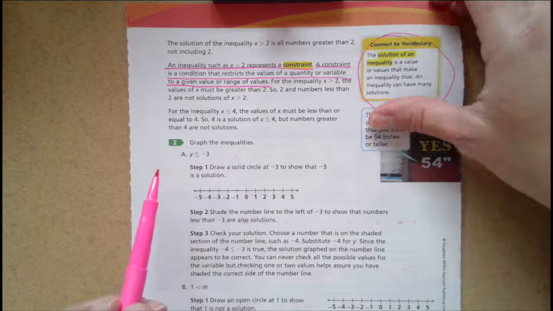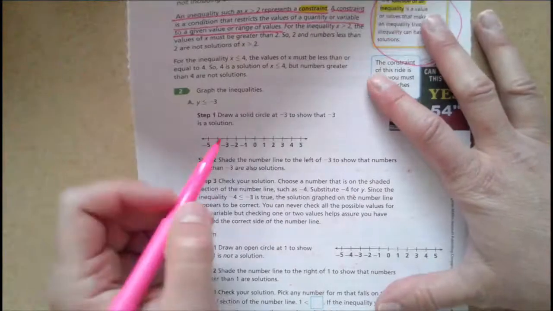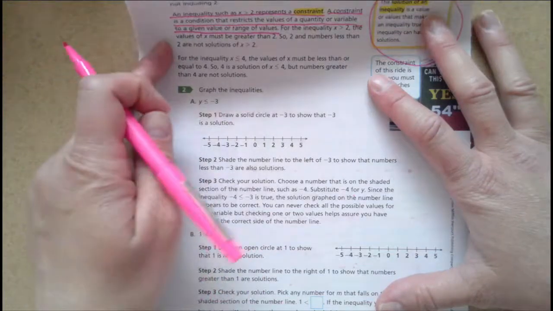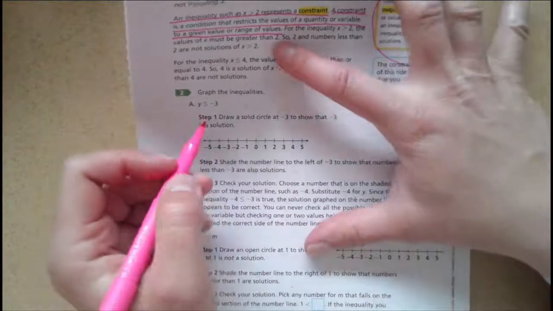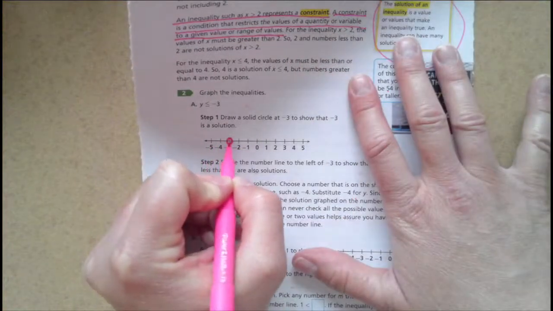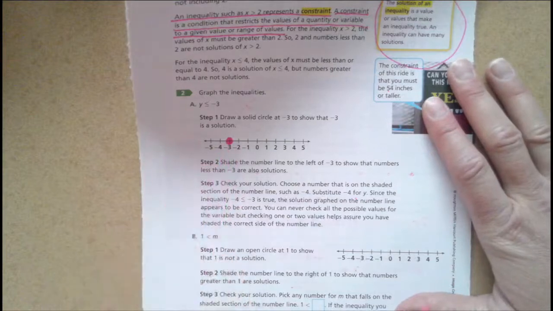So step 1 says to draw a solid circle at -3 to show that -3 is a possible solution. When they say a solid circle, it means that I'm going to color in my circle, because that shows that -3 is included as one of the possible solutions.